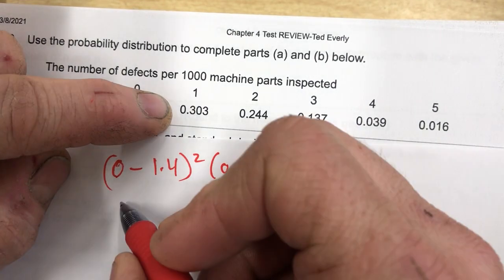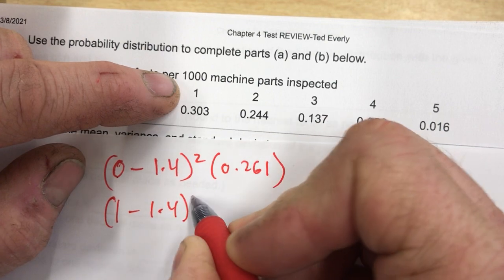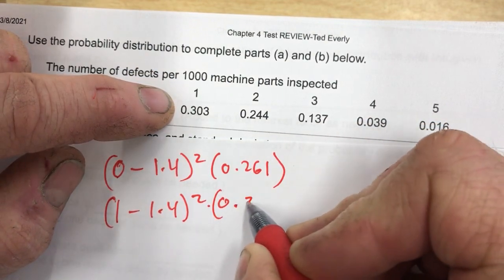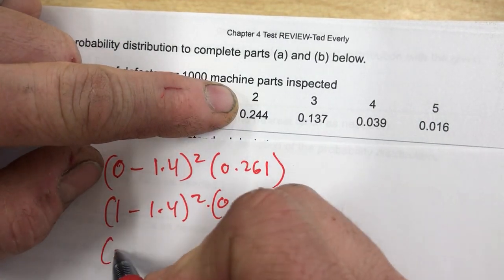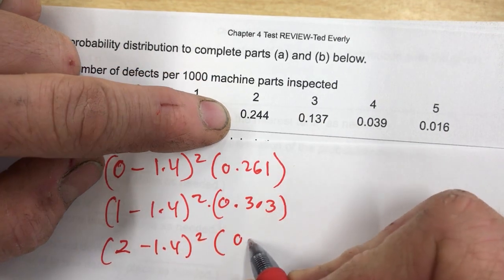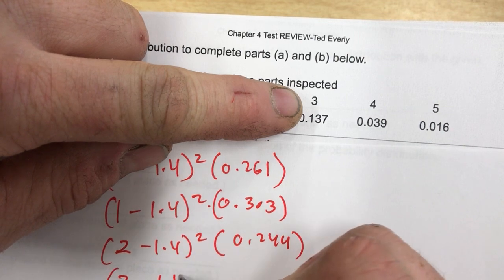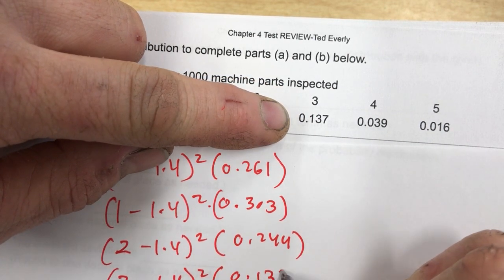All right, then I'm gonna do 1 minus 1.4, square it, and then times it by 0.303. And I'm going to do 2 minus 1.4, square it, times 0.244. And I'm going to do 3 minus 1.4 and square it, and I'm going to times that by 0.137.